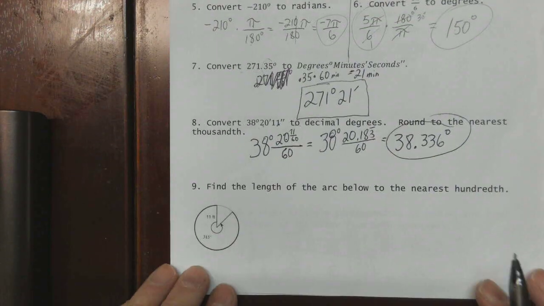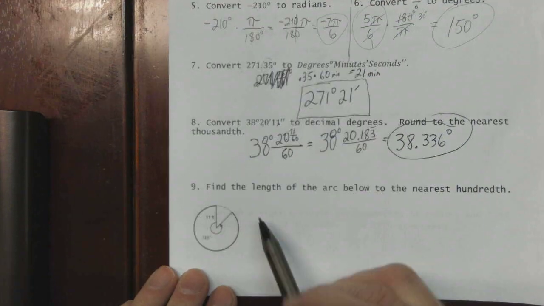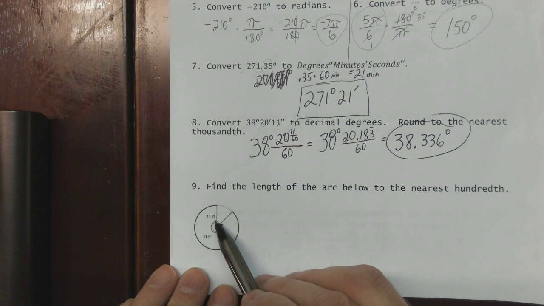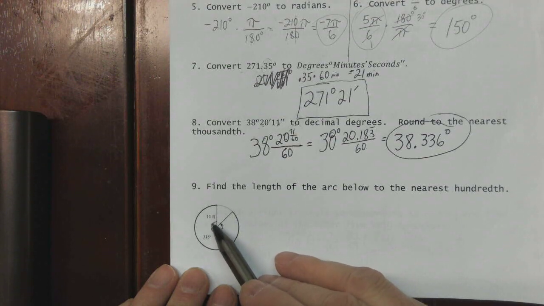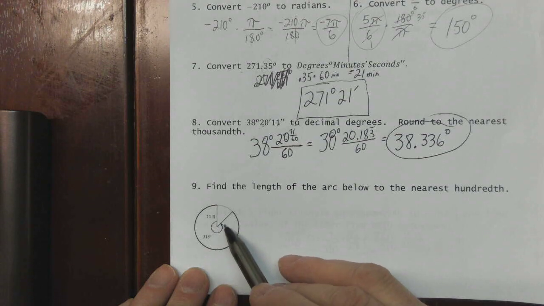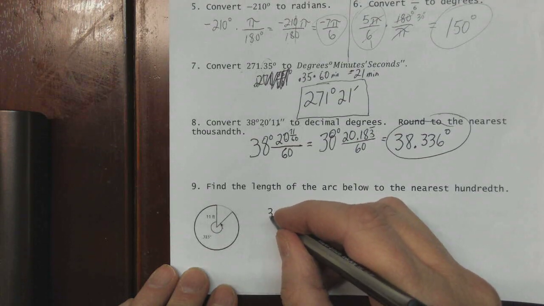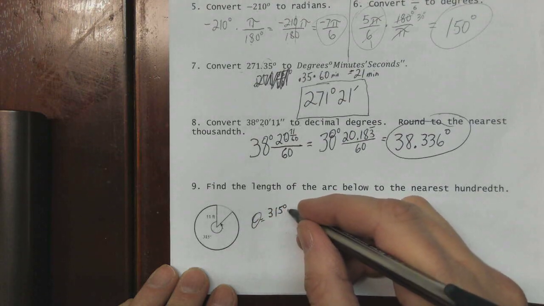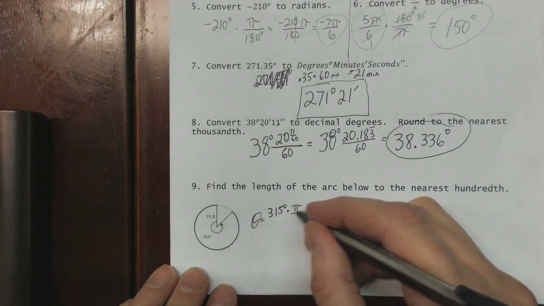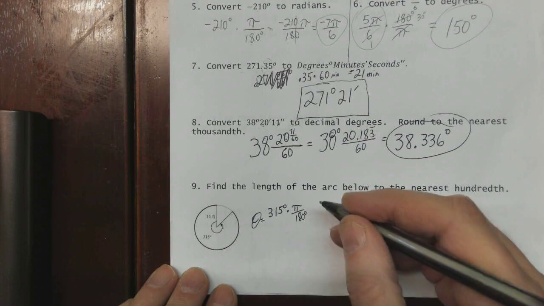All right, number 9. Find the length of the arc below. Okay, we do the dark arc. And the central angle is 315 degrees. Theta is 315 degrees times pi over 180 degrees.